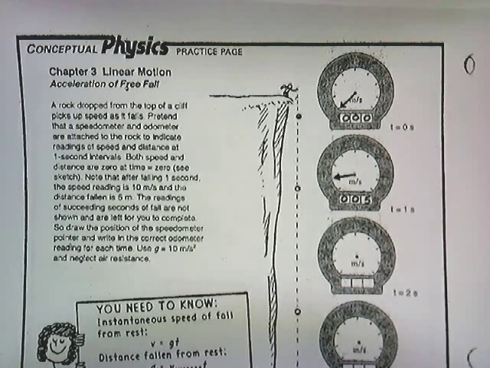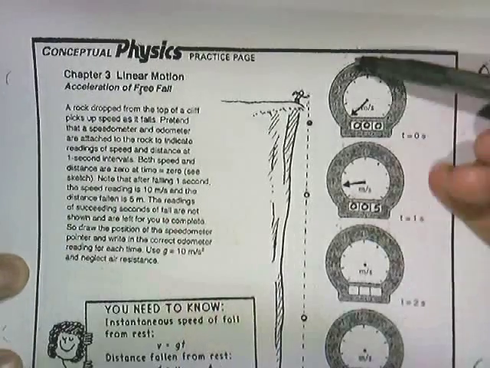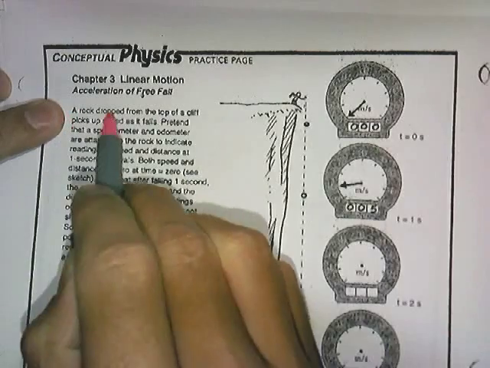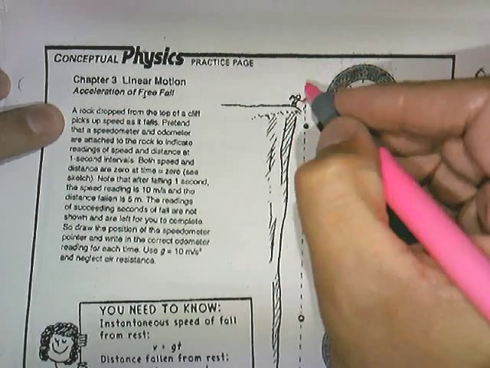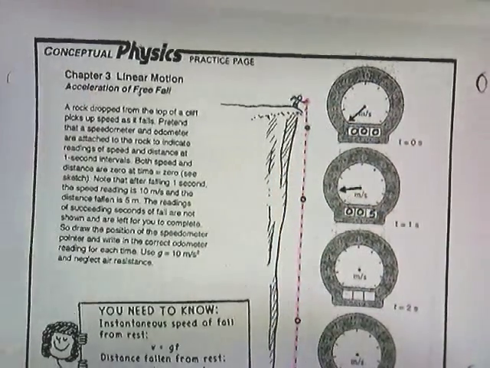All right, in this video I'm going to talk you through the handout involving acceleration of free fall. We're really going to be dropping an object. If you read along with me, a rock is dropped from the top of a cliff, and from here it picks up speed as it falls downward. I'm just highlighting this path here.